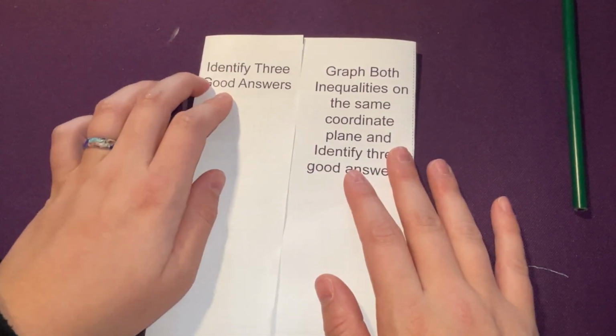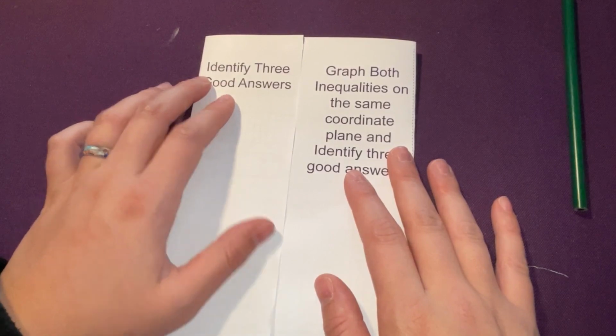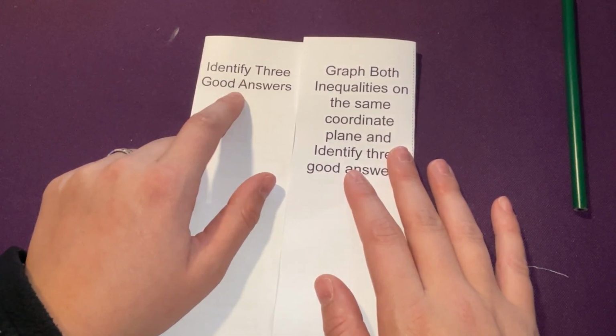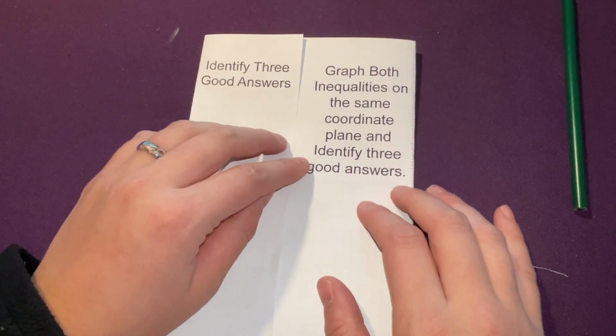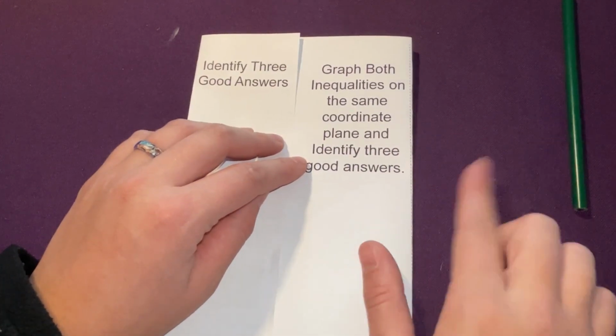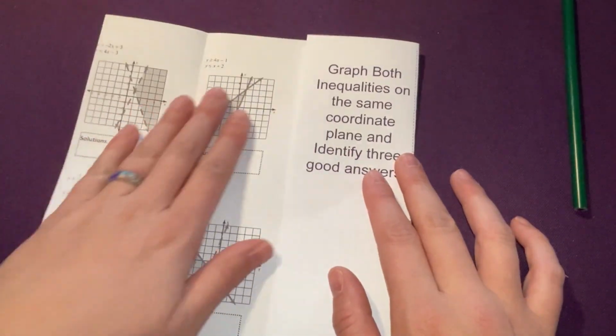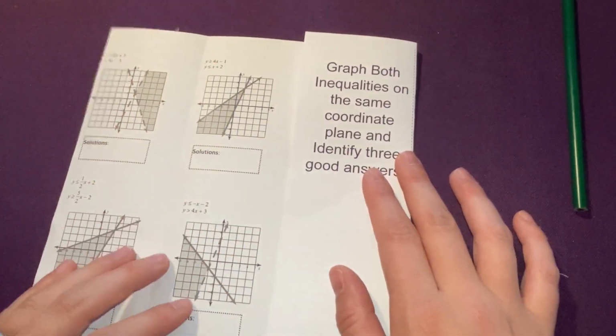Okay, so we are graphing inequalities. We're going to identify 3 good answers on the left, and then we're going to graph 2 inequalities on this side and identify 3 good answers. So here we go.